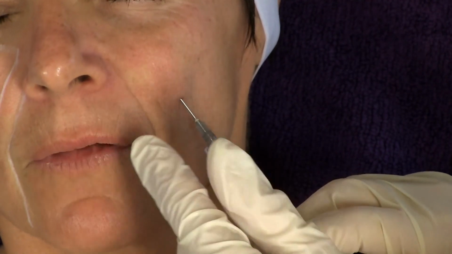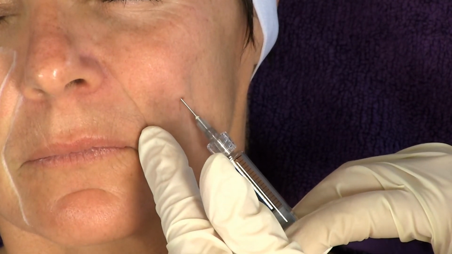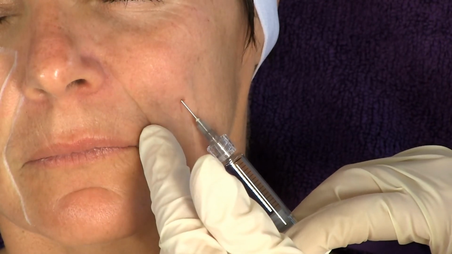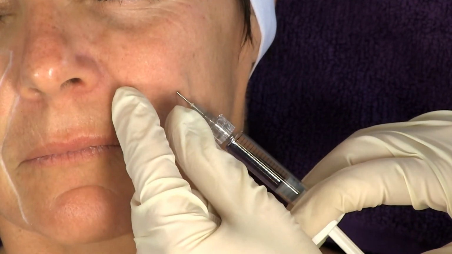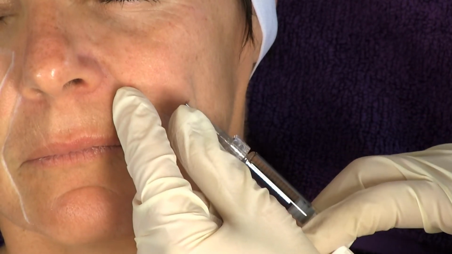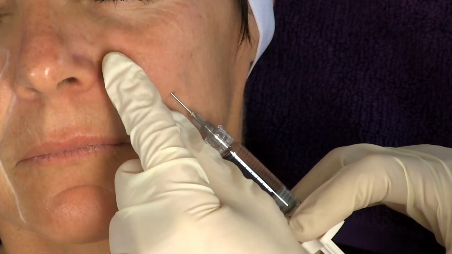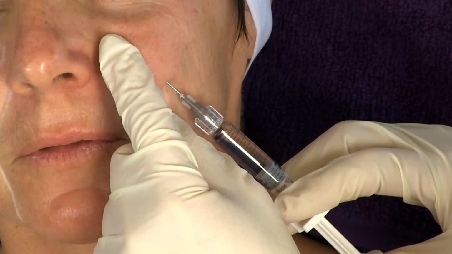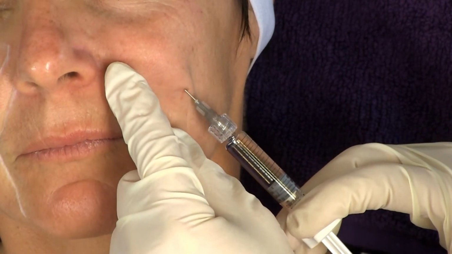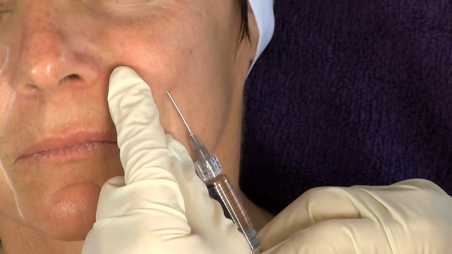Inject multiple strands of filler using the fanning technique in a retrograde manner. Maintain depth to inject at the supraperiosteal level. Gently shape and mold the material to the desired cosmetic effect.